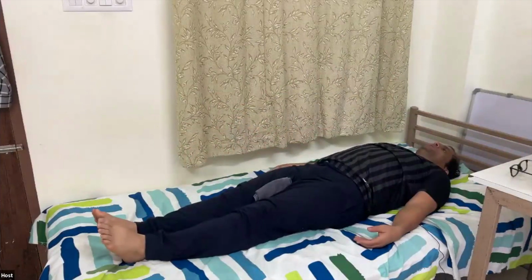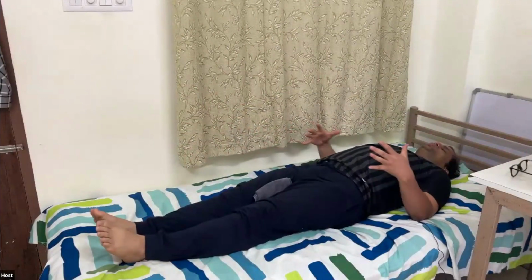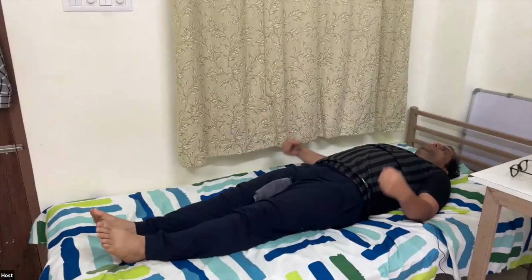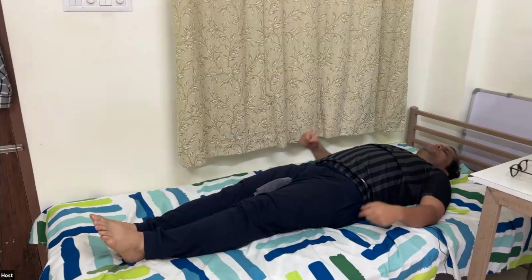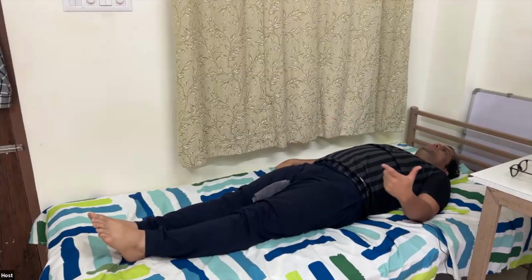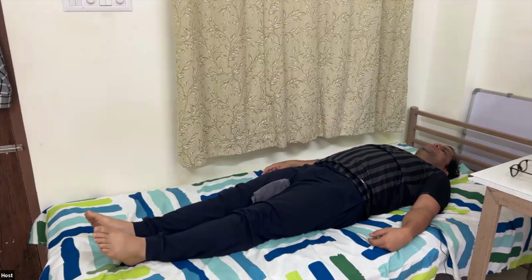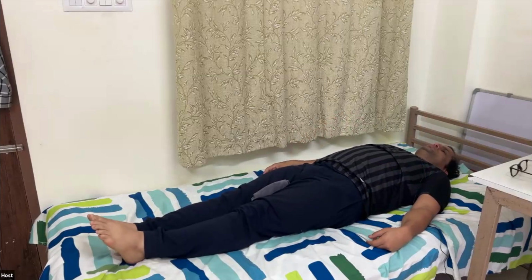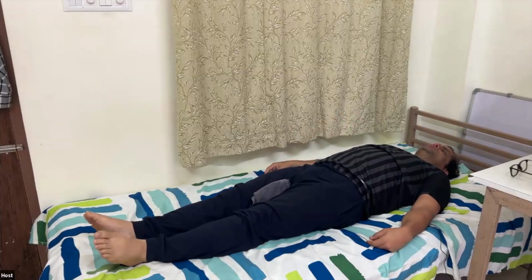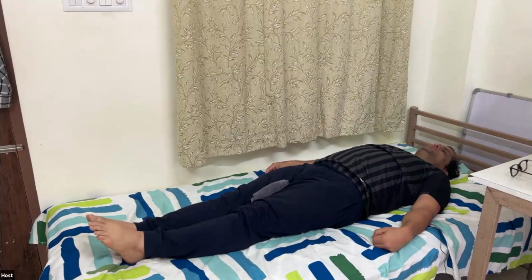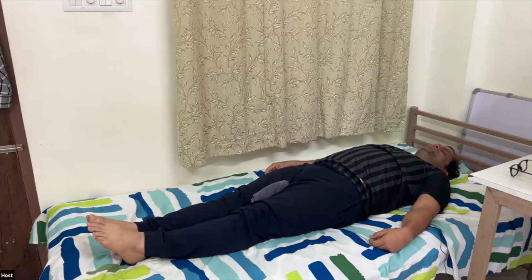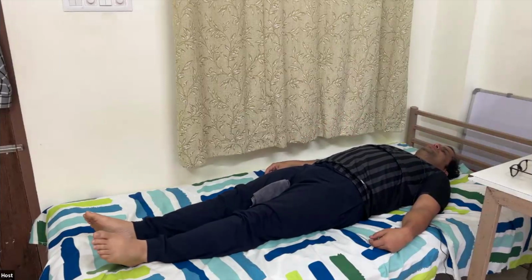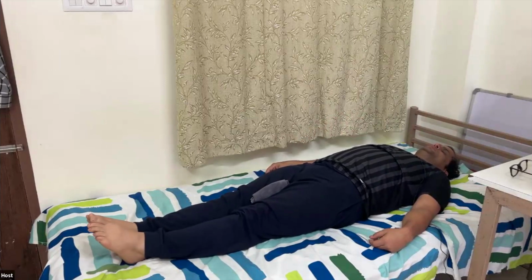Lie down supine. Now squeeze the towel 10 times with full force and every time stay for a while. हर बार जब आप squeeze करें 1 second तक रुकिए. See, 1, 2, 3, 4, 5.